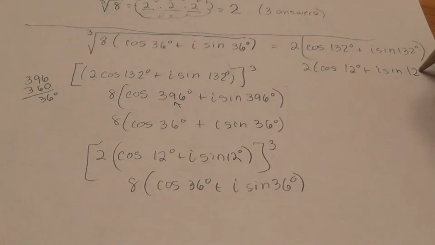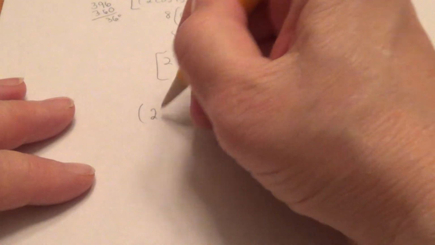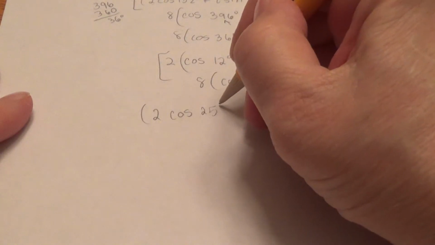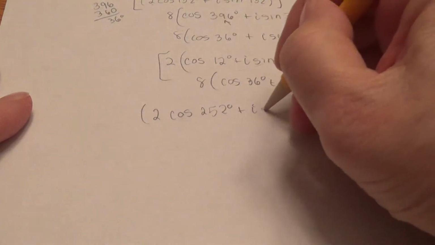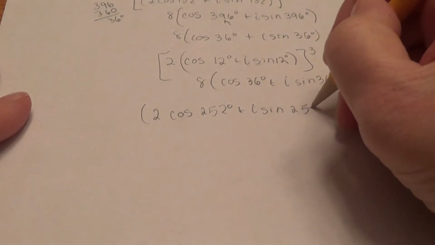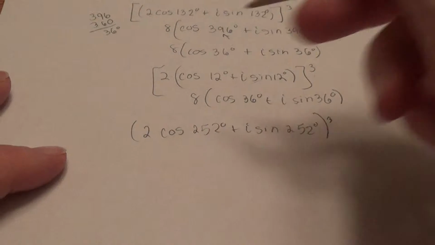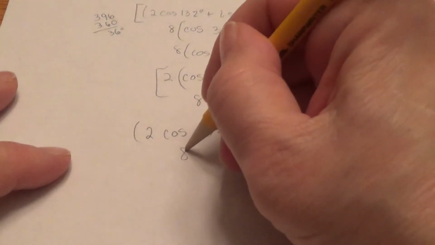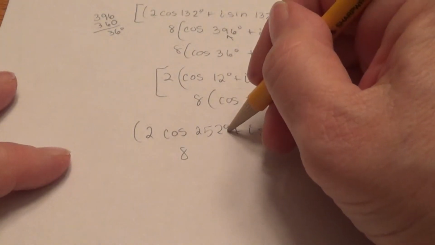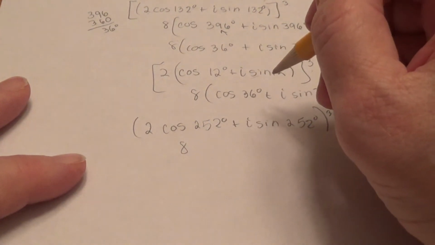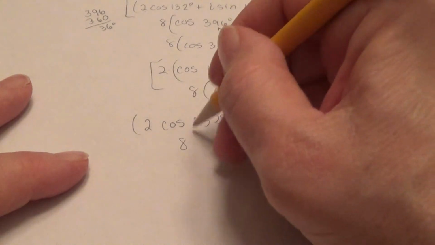All right, and I promised there was a third one, so I was wondering if this might be it: 2 cosine 252 plus i sine 252. All right, and I'm going to cube that and see what I get. I raise the 2 to the 3 and I get the 8, and I multiply 3 times 252, and what does that give me? 756.